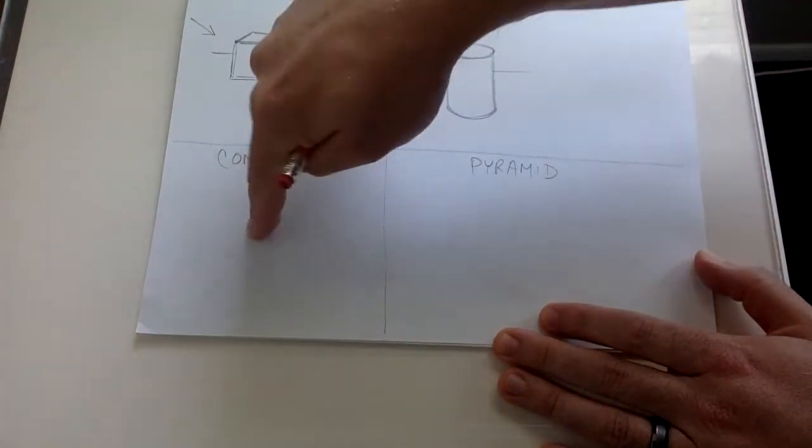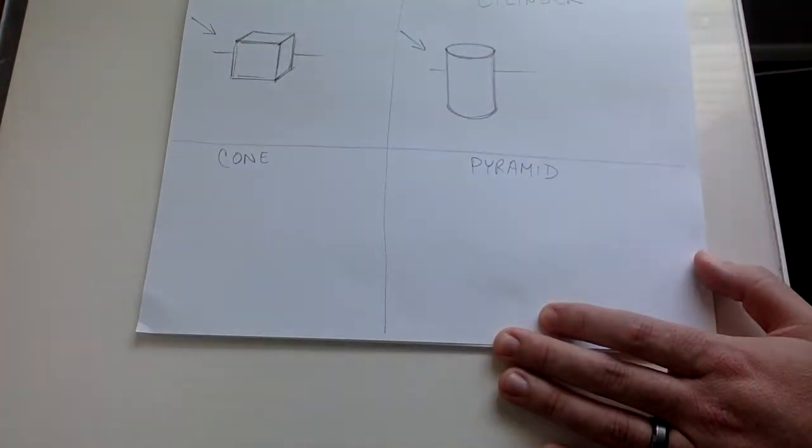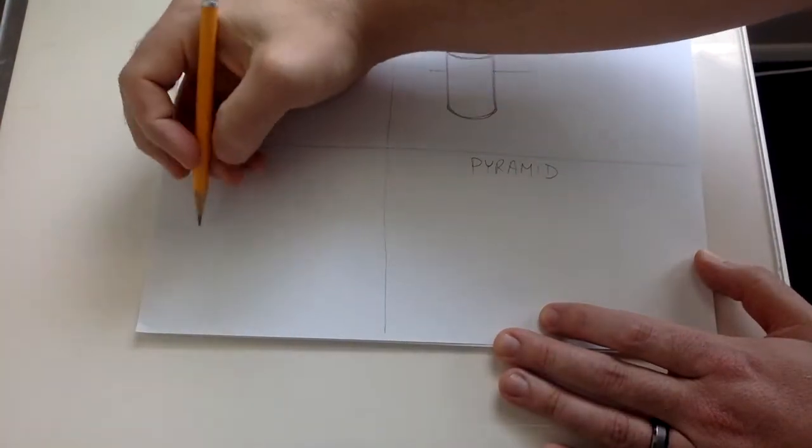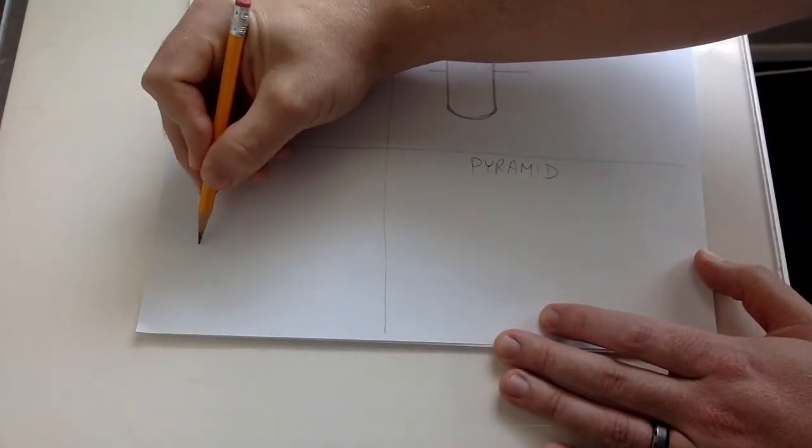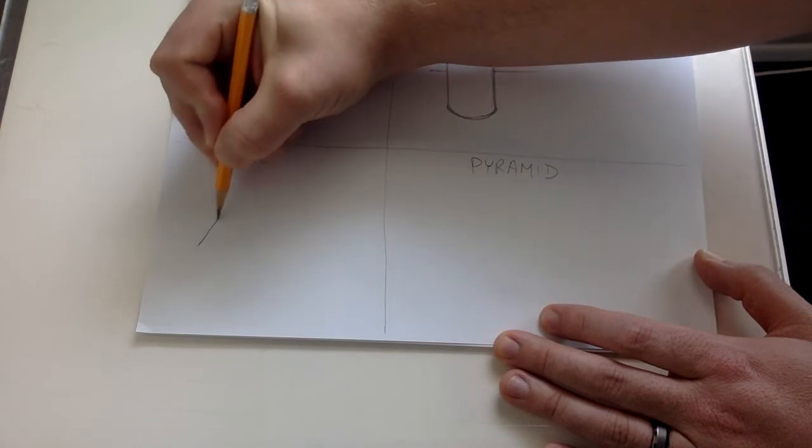Cone, same thing, not in the center. We'll draw it slightly over to the left. Cone is really easy. You start a triangle, so it's sort of like an upward arrow.